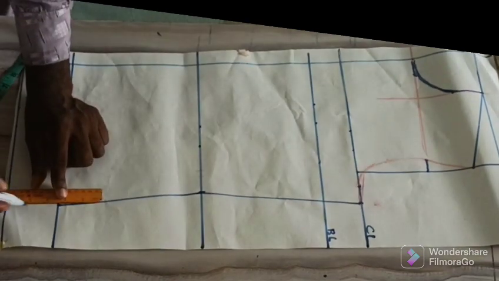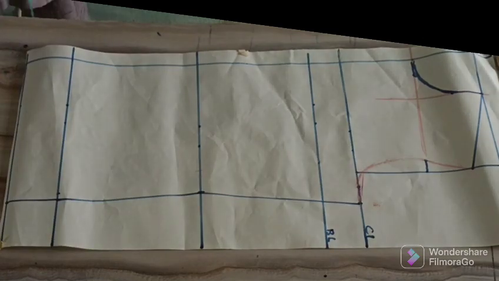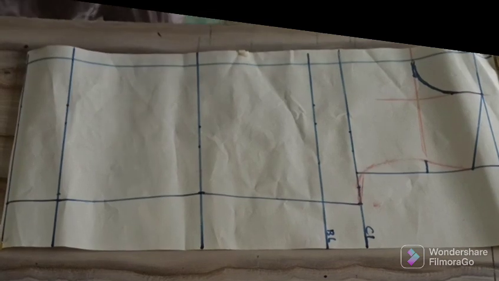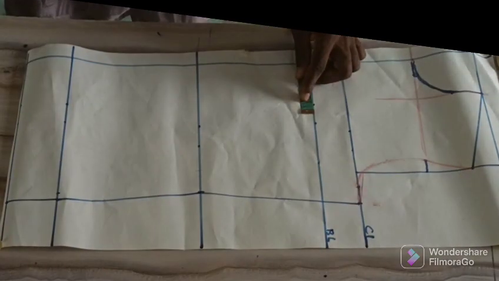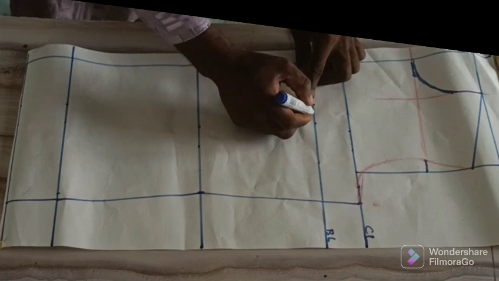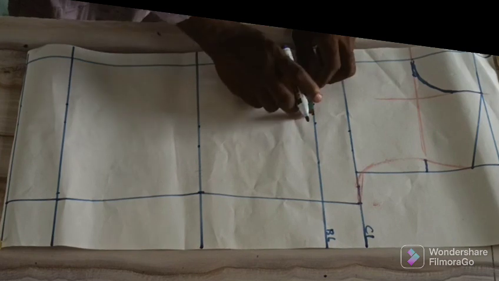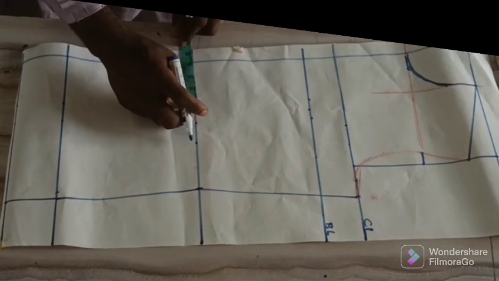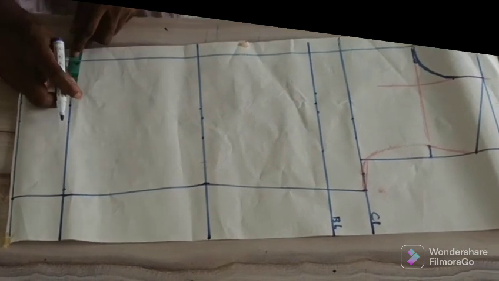After you've gotten this, what you now do is your dart placement. Your bust span was 8 inches. So you are going to divide that by 2. That will give you 4. So you are going to mark 4 inches from the center front line, inward. You also mark that 4 inches on the waistline. Then you can also mark it on the hip line. Then you draw a vertical line connecting these three together.